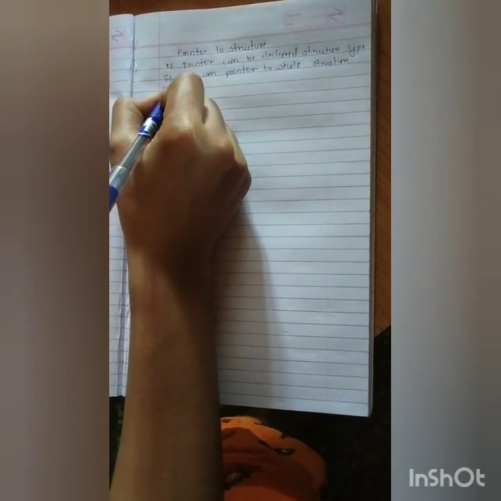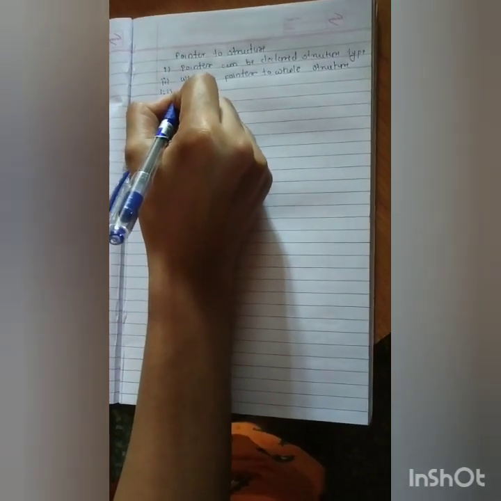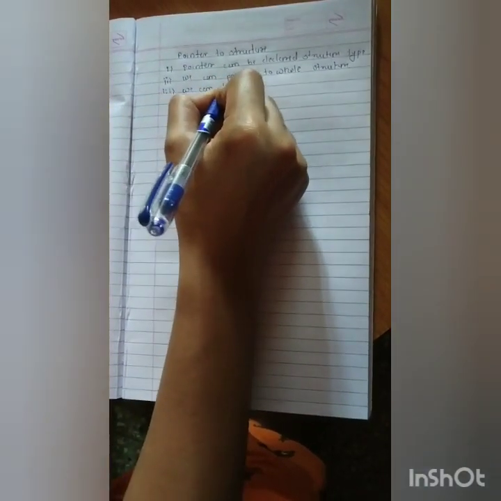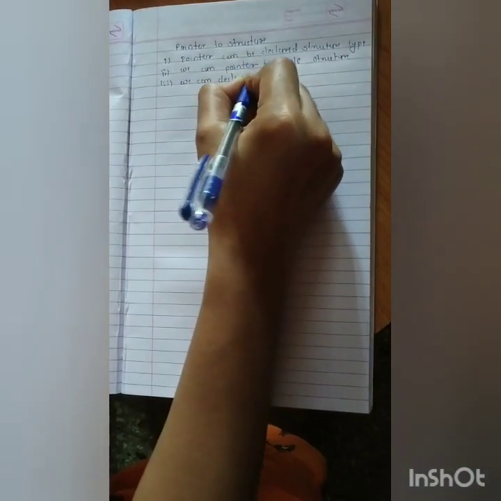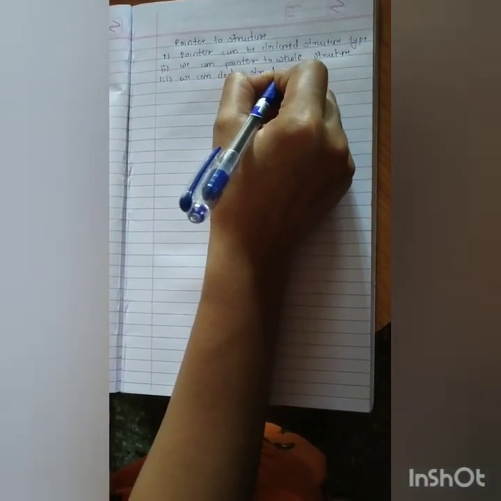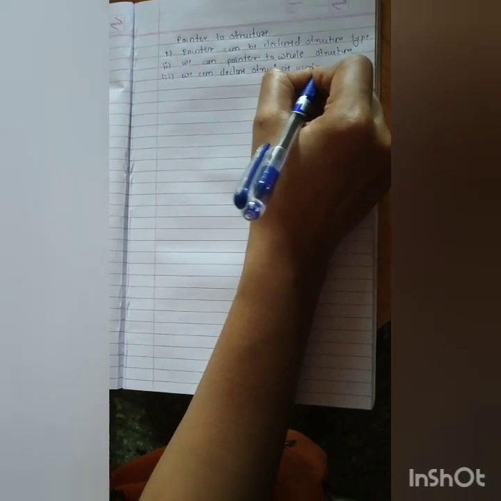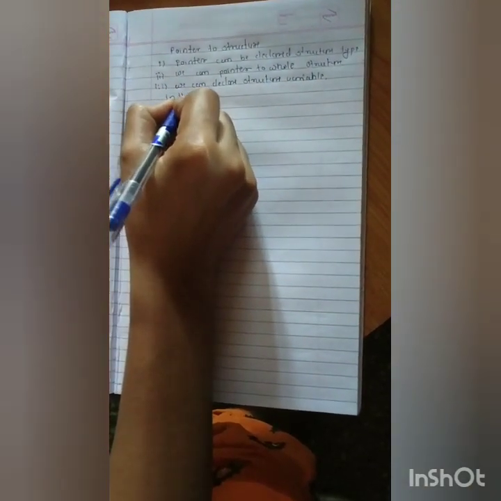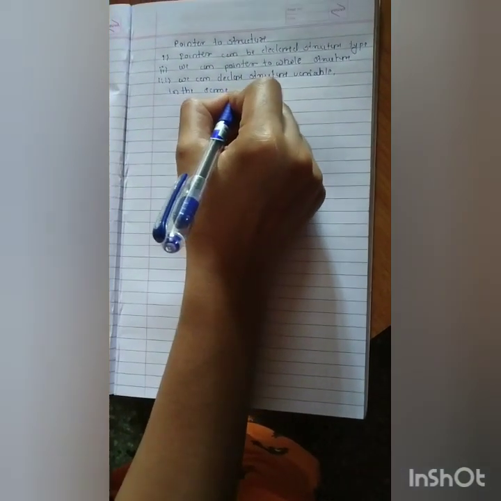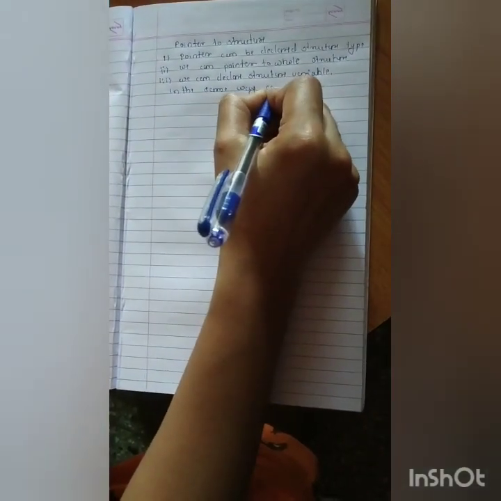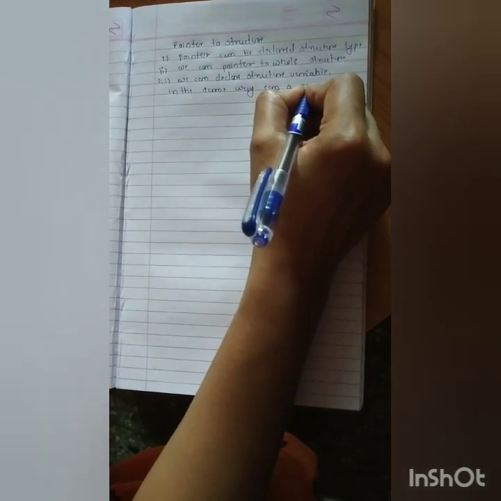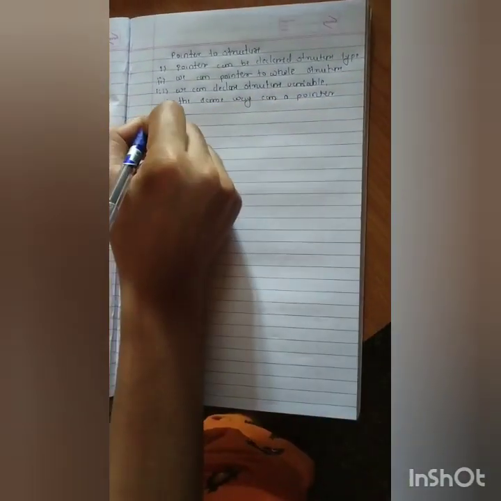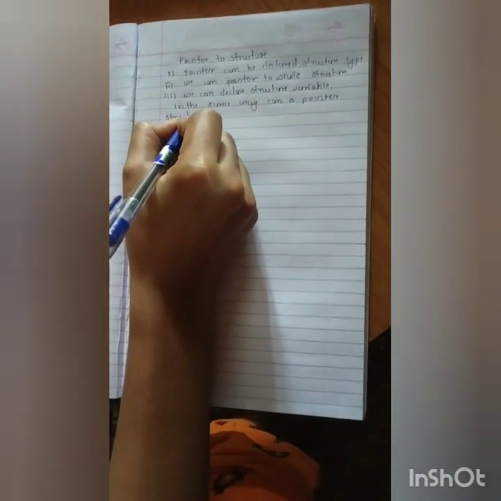Next point, we can declare a structure variable. In the same way, we can declare a pointer structure variable.